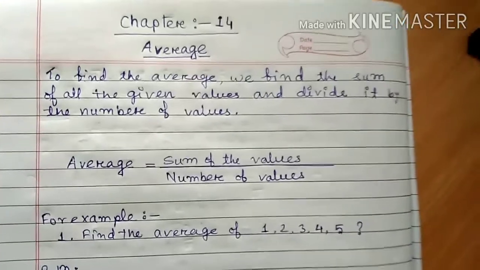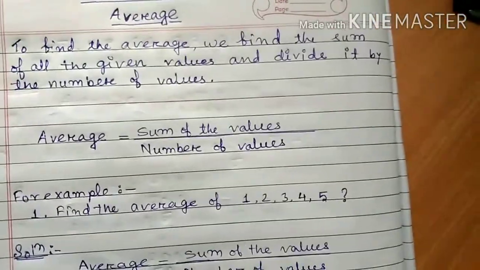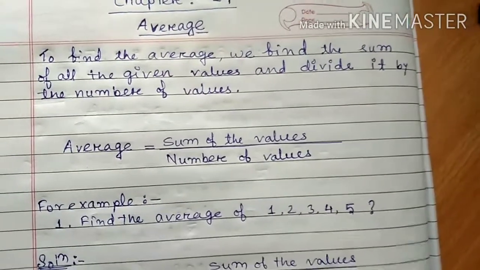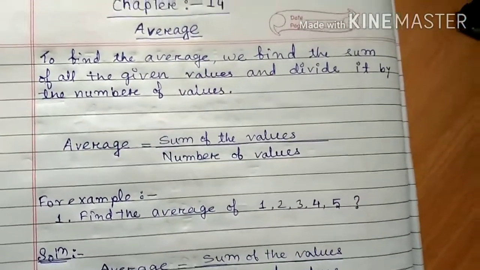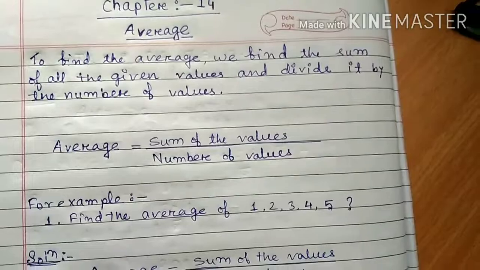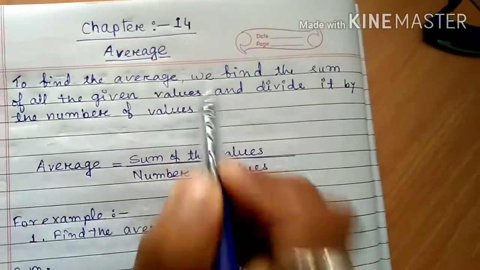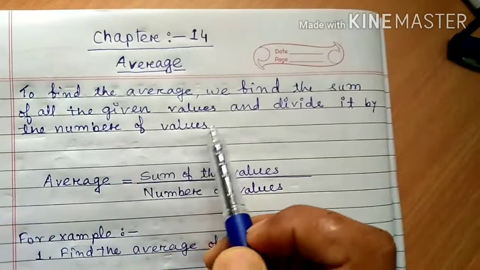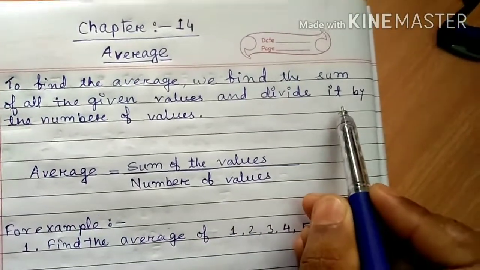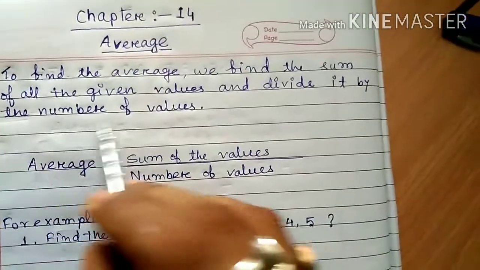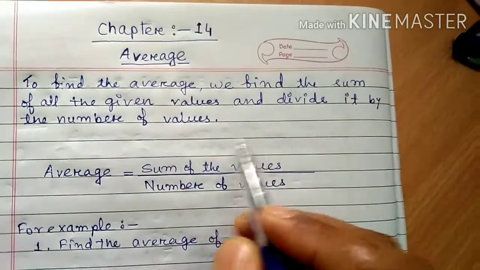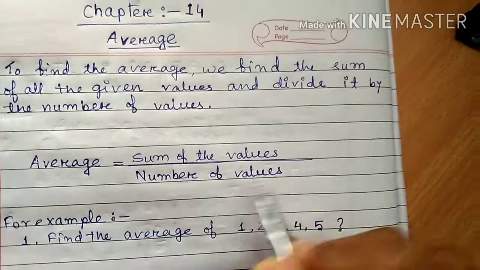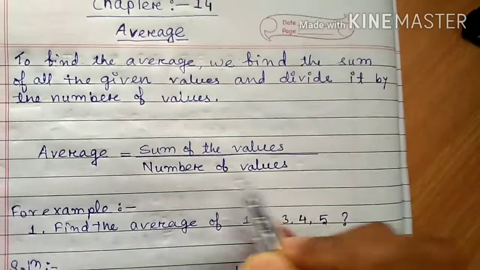So finally you can say average is equal to the sum of the values divided by the number of values. To find the average, we find the sum of all the given values and divide it by the number of values. So that is the formula: average equals sum of the values divided by number of values.